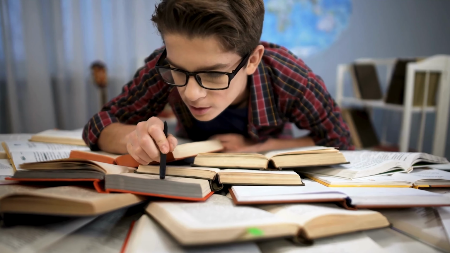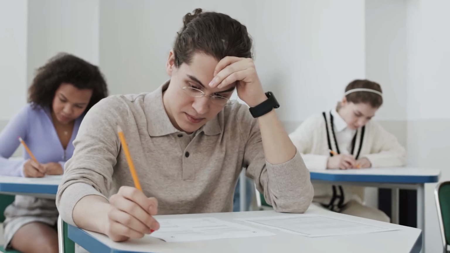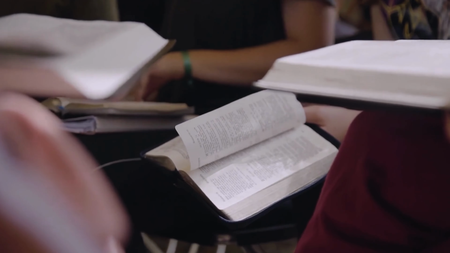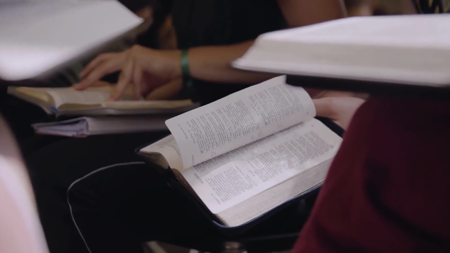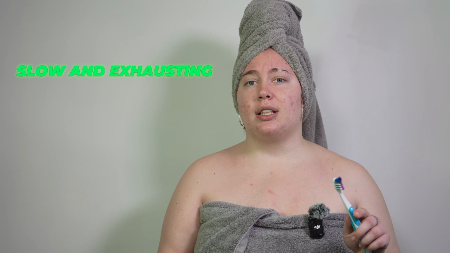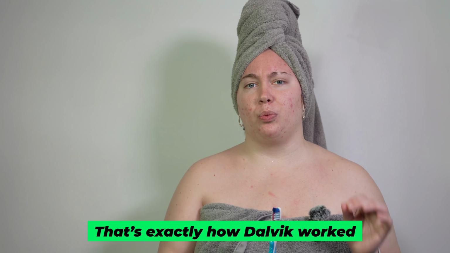Imagine a student who doesn't study ahead of time. Instead, they cram right before every test. As soon as the exam starts, they quickly flip through their notes and try to memorize everything. This works, but it's slow and exhausting. The student is always rushing, making mistakes, and using more energy than necessary. That's exactly how Dalvik worked. Instead of preparing apps ahead of time, it compiled pieces of the app's code on the fly while you were using it.